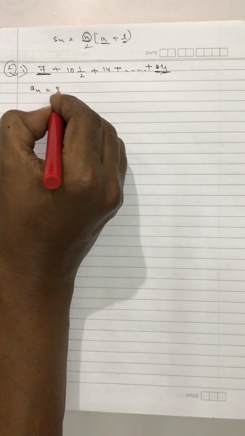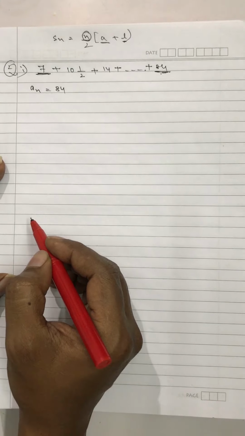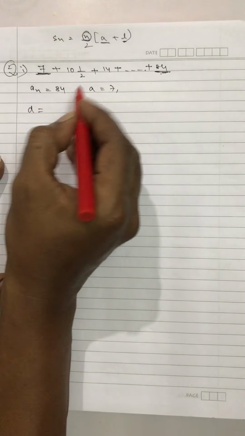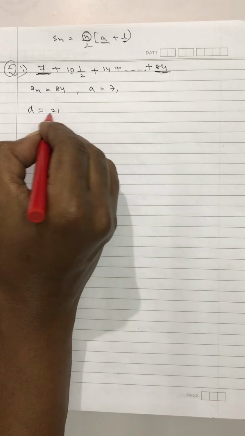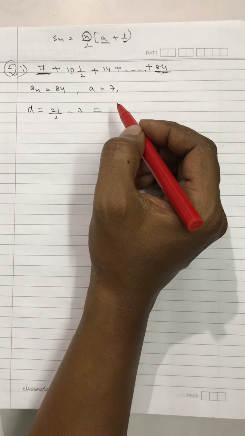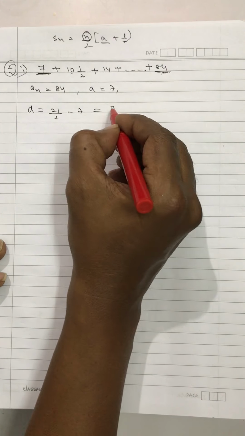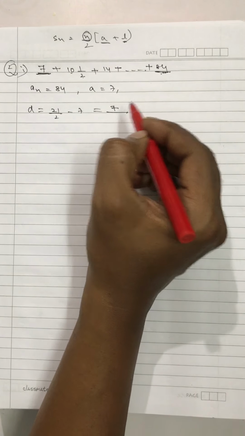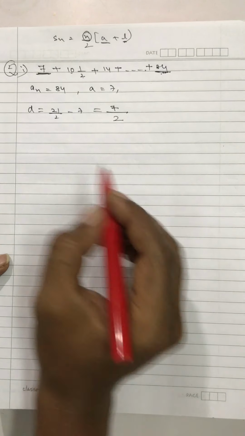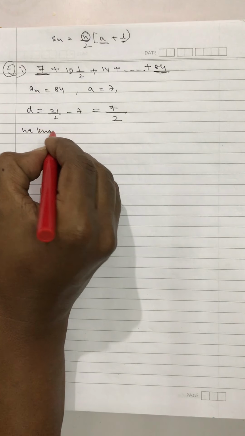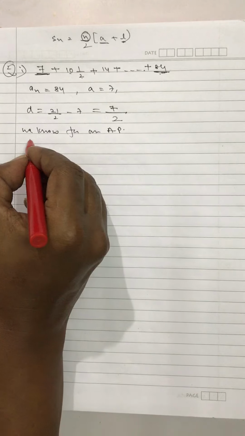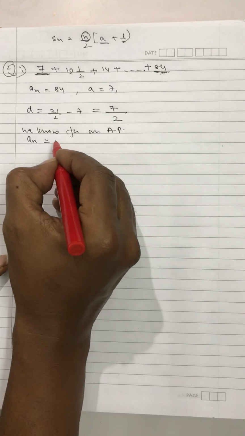an is equal to 84, a is equal to 7, d is equal to what? 21 upon 2 minus 7, that is 21 minus 14, 7 upon 2. This will be d. Okay, so now we have to find n first.